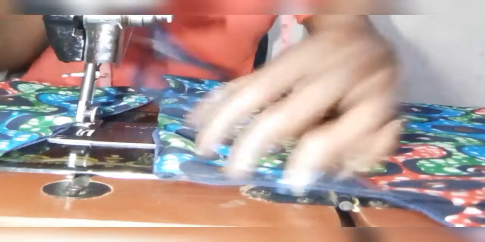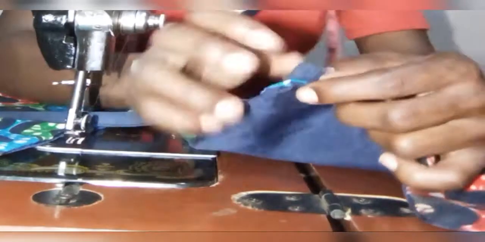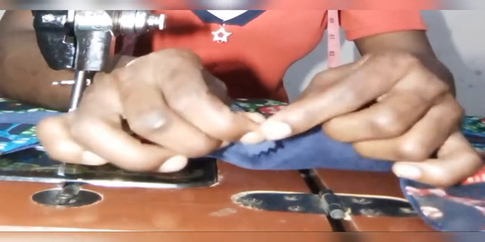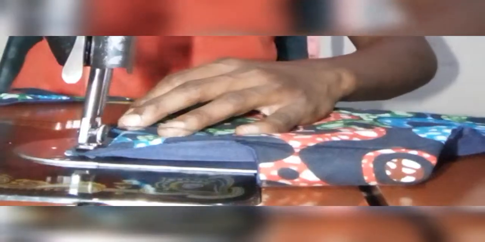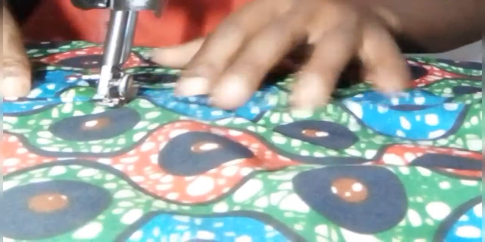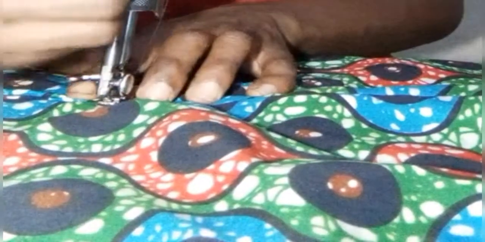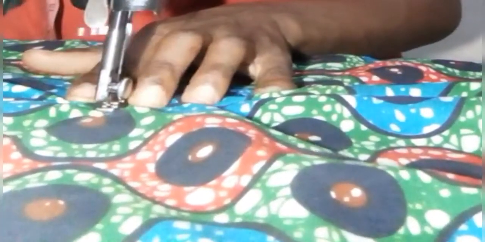So now I'm fixing the zip. We have different ways of fixing it, but this is one of them, the most common and simple one.